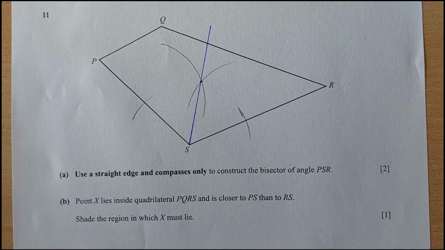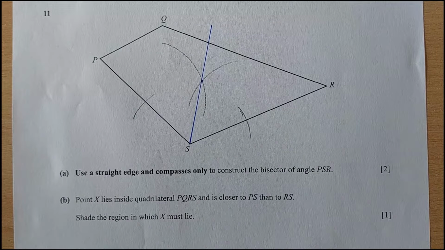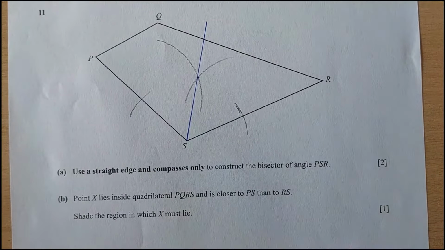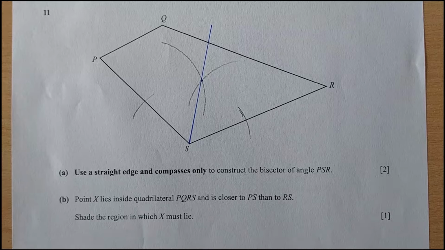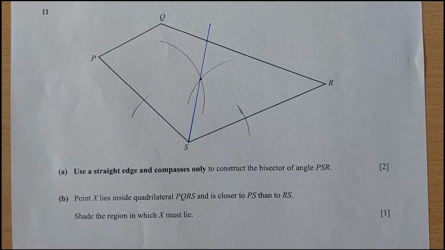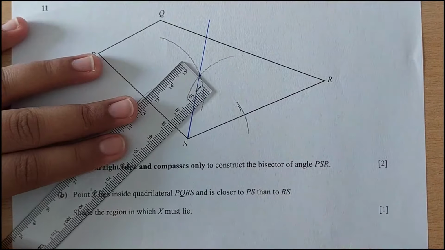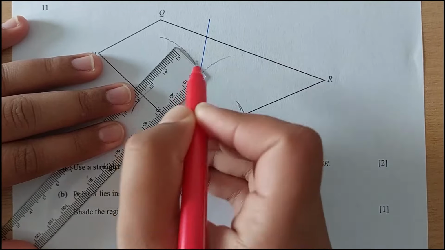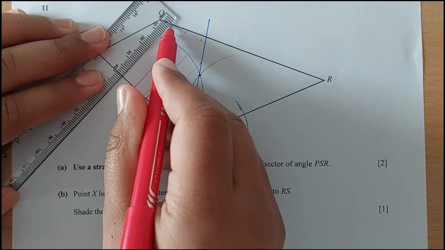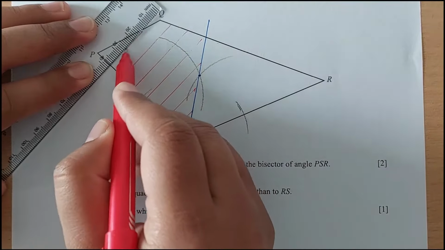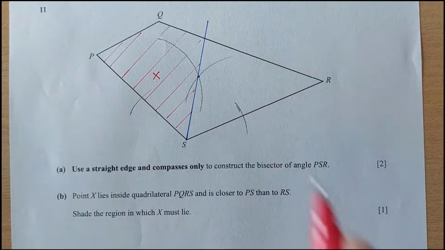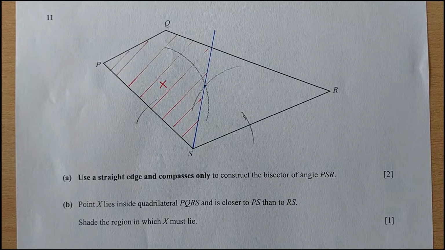Now for the B part, point X lies inside quadrilateral PQRS and is closer to PS than to RS, right? Shade the region in which X must lie. So X must lie in this region, not in this one. So we just need to shade that region. So this is going to be the shaded region, the red one that I'm doing. Right, so in this region, the point X lies. This is the region for X.